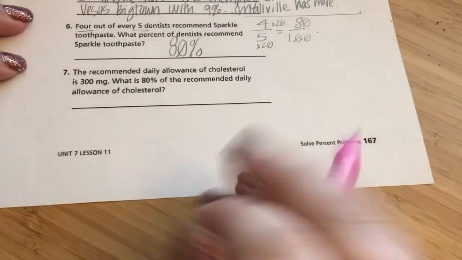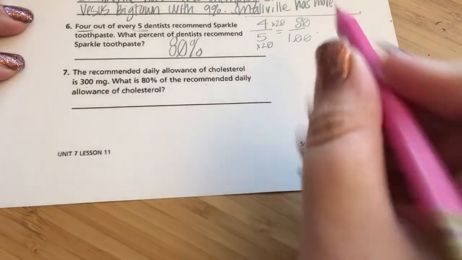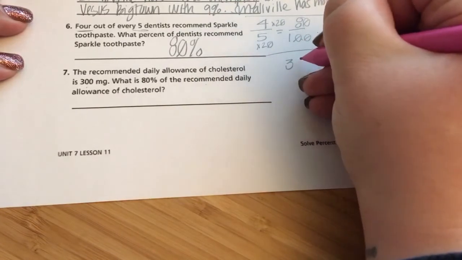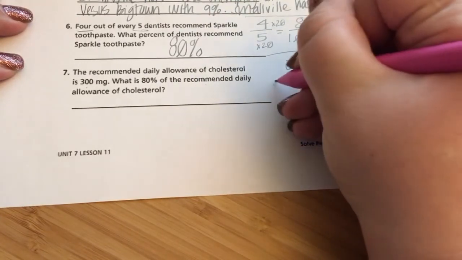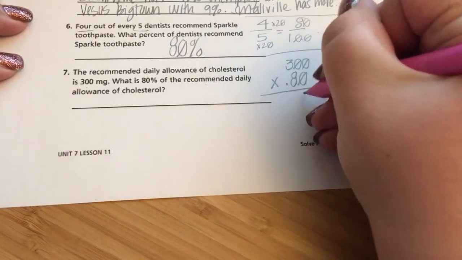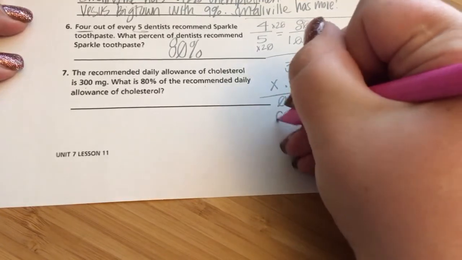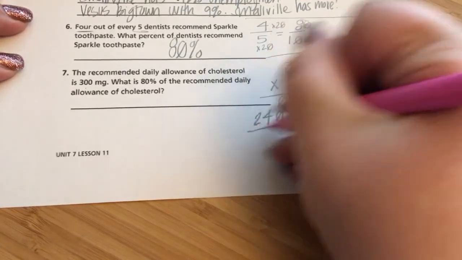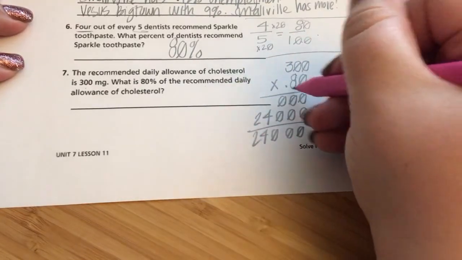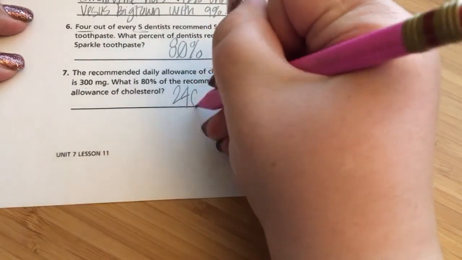The recommended daily allowance of cholesterol is 300 milligrams. What is 80% of the recommended daily allowance of cholesterol? So I need to find 80% of 300. So here's a way to do this. 300 multiplied by 0.80. That's 80% written as a decimal. I multiply it out and I get 24,000. I move my decimal point twice, 1, 2, and get 240.